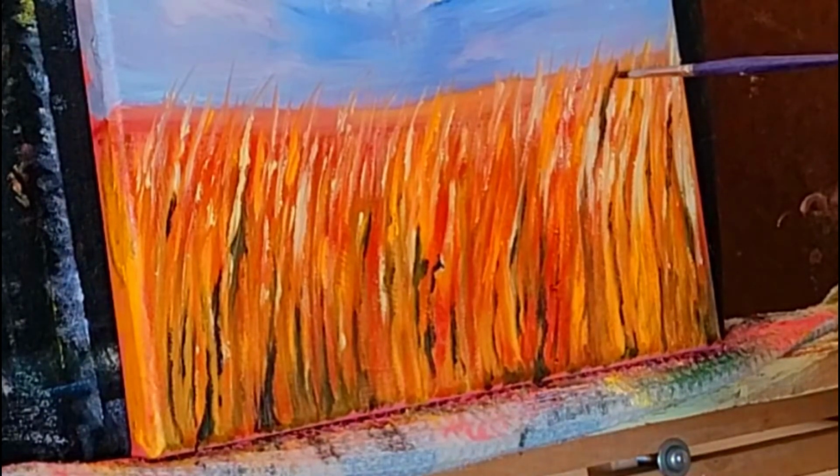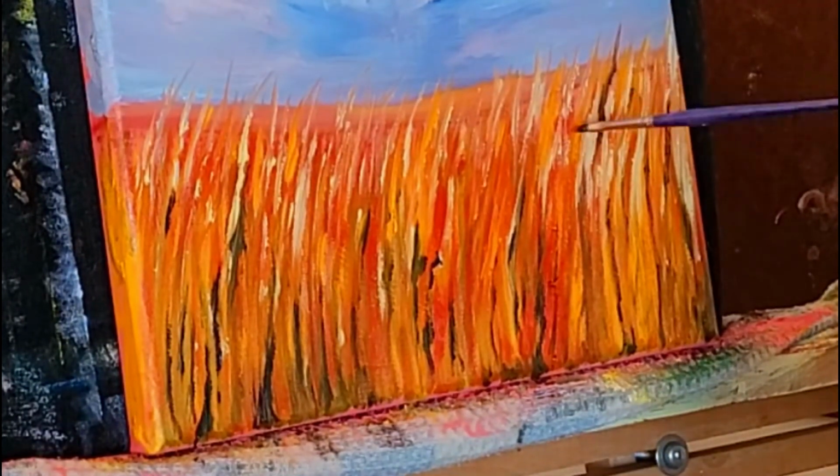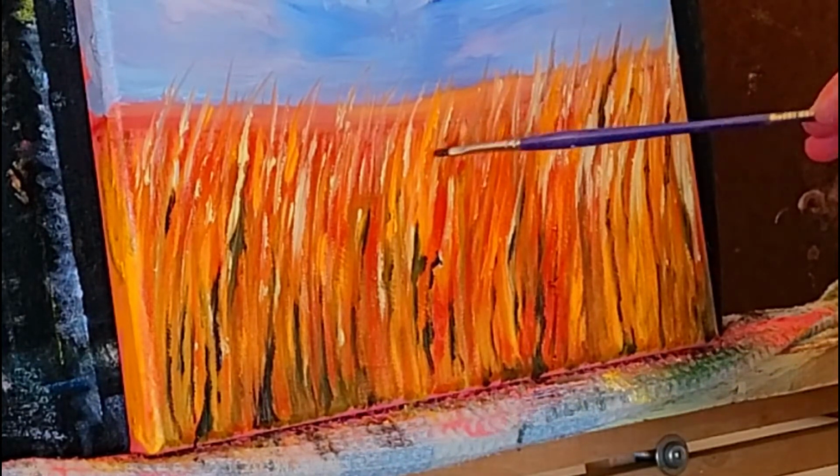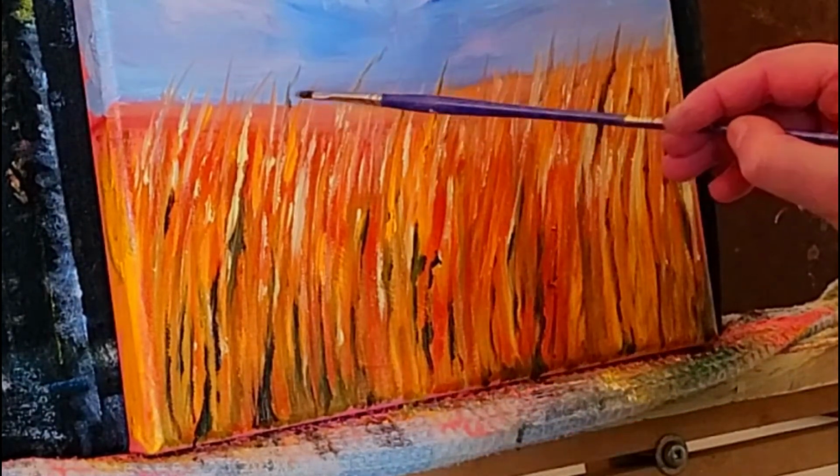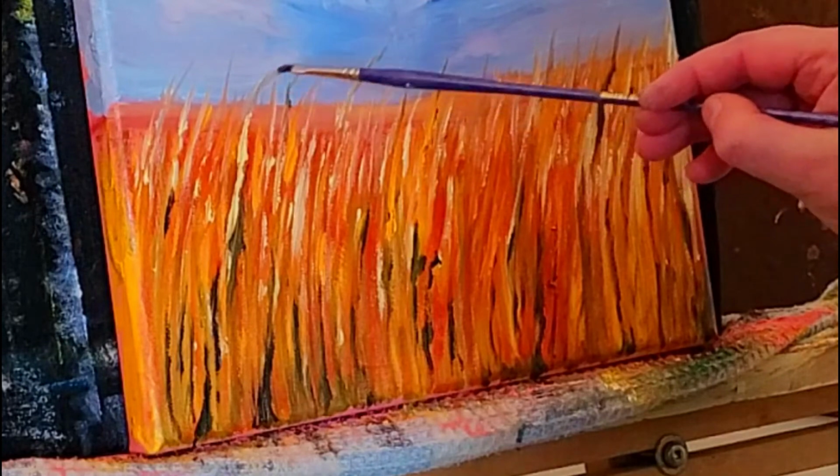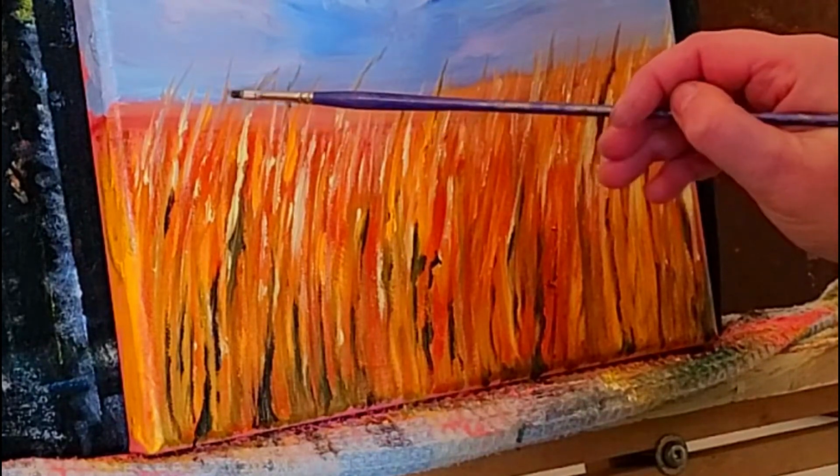I'm going to extend some of these. And I'm going to put, there's like a feather, I call it a feather head on the grasses.